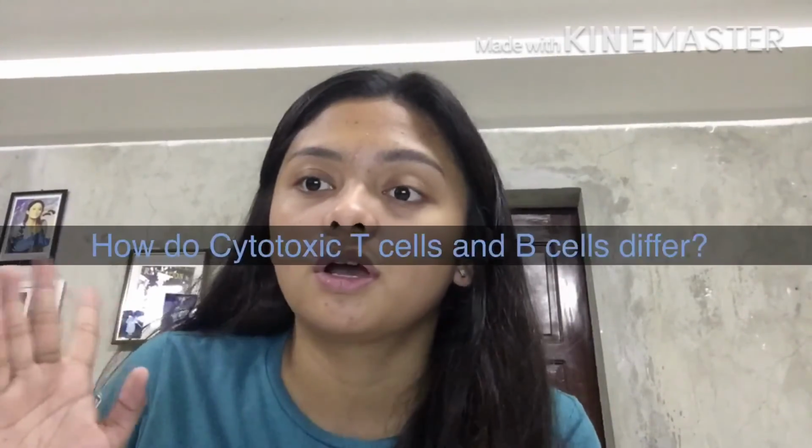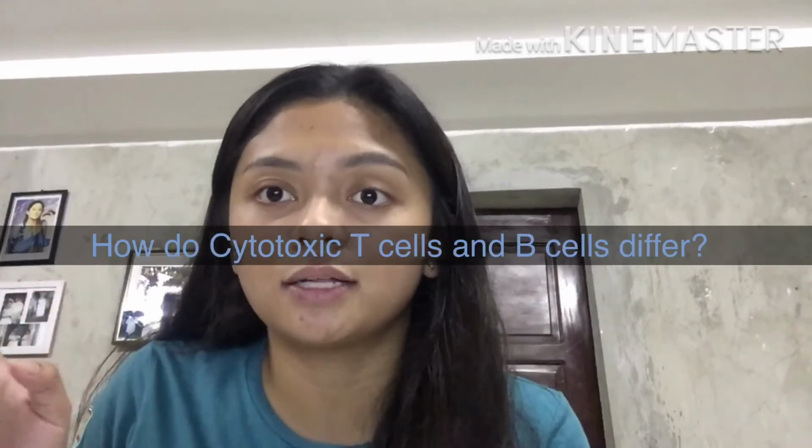For the next question, how do cytotoxic T cells and B cells differ? So their main difference is that T cells can only recognize viral antigens outside the infected cells, whereas the B cells can recognize the surface antigens of the bacteria or viruses. Other than that, cytotoxic T cells also destroy pathogens by phagocytosis.